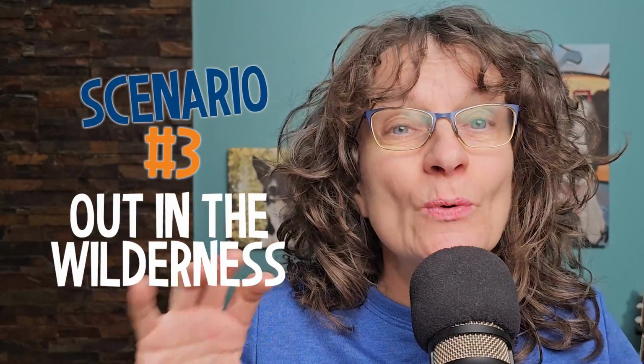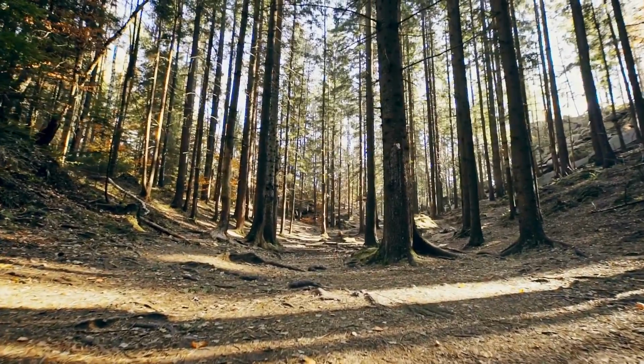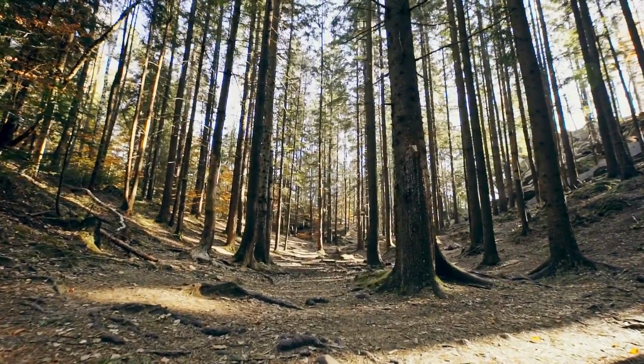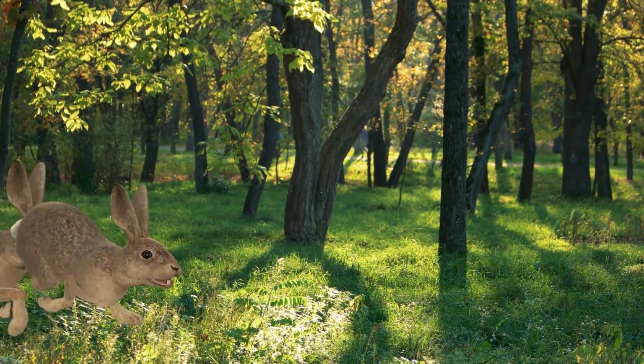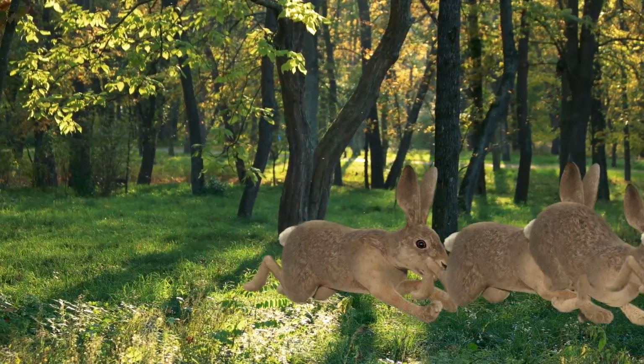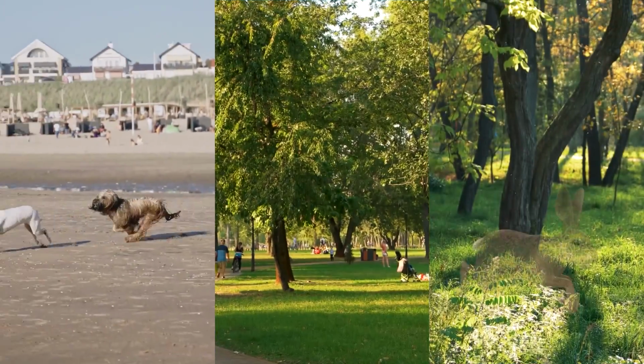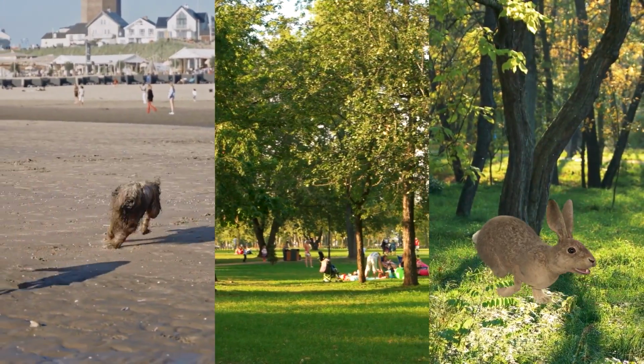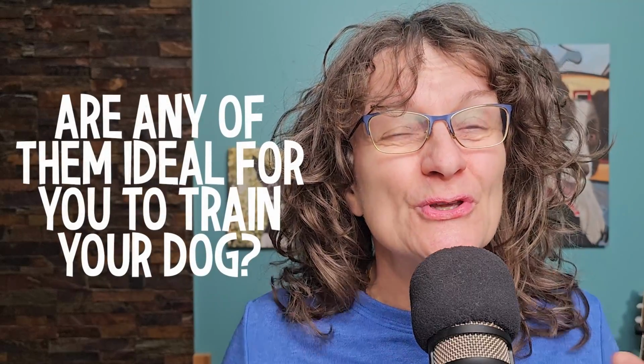All right, a third scenario. You're out in the wilderness, and it's peaceful, and it's calm. There's this vastness, and then there's a herd of bunnies that go running by in front of your dog as you're attempting to train them. Now, I don't know if bunnies come in herds. I'm sure somebody will leave me a comment and tell me what they actually come in, but you get the scenario. Those 3 scenarios, are any of them ideal for you to train your dog in?